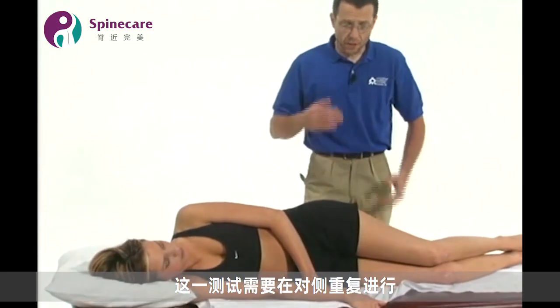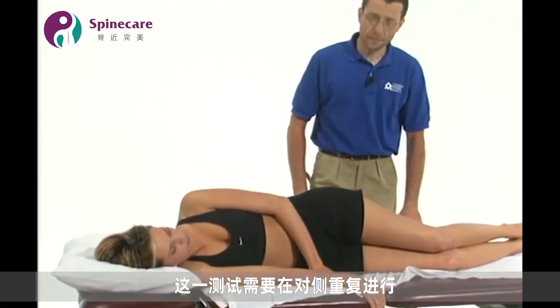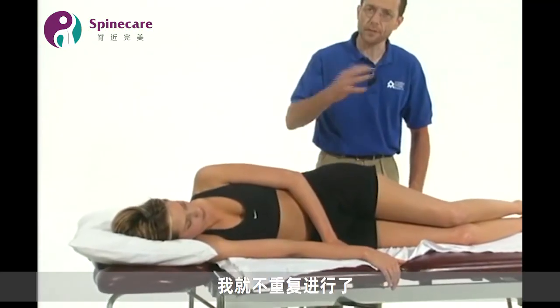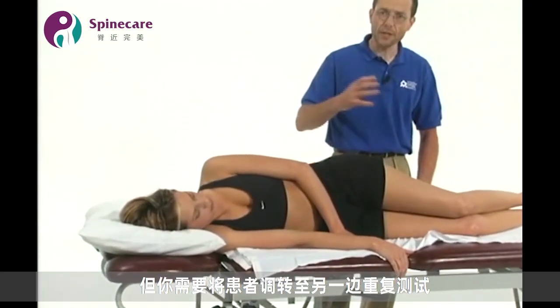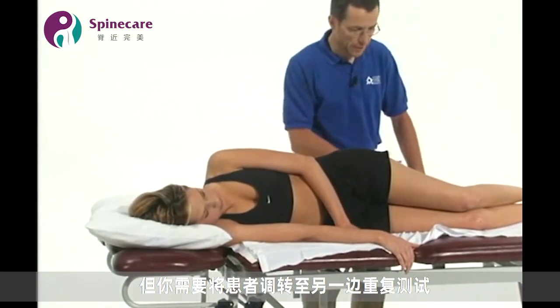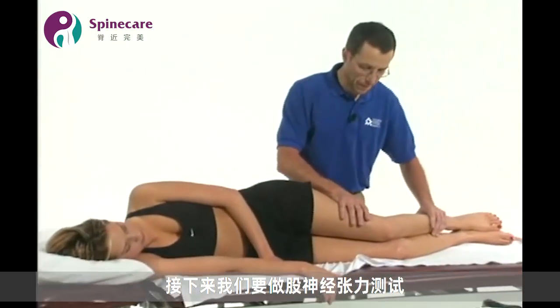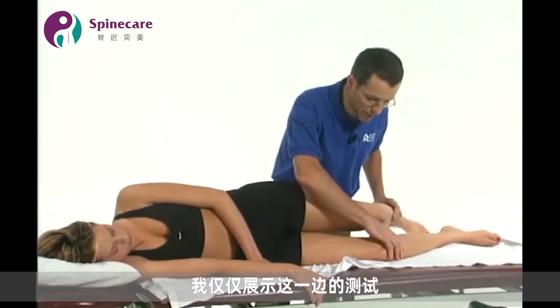The test should be repeated on the other side. For the sake of the testing, I'll not repeat it, but you would turn the patient on the other side and do the test. And then we'll do the femoral nerve tension testing, also done on both sides. I'll just show it on this side.